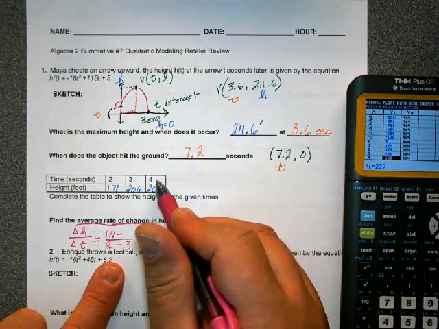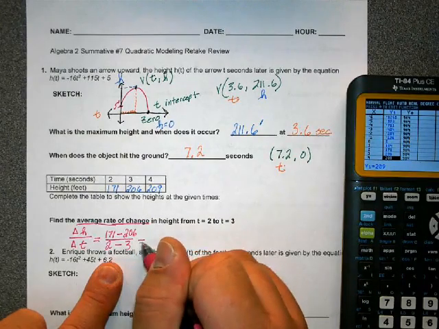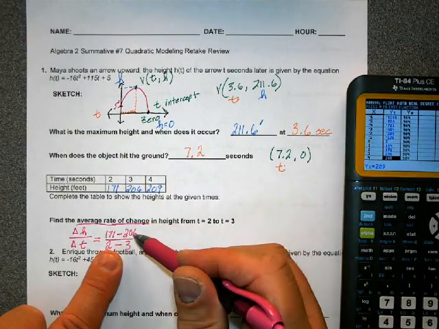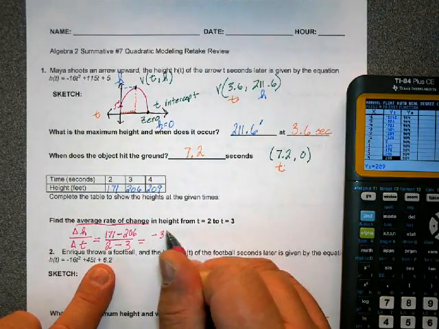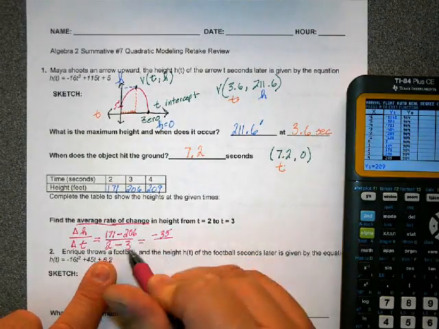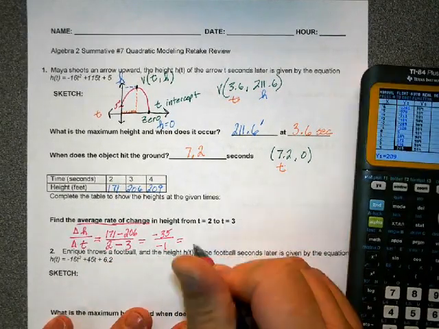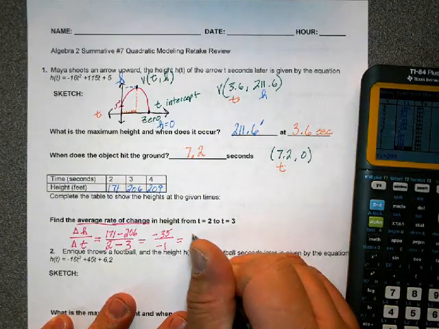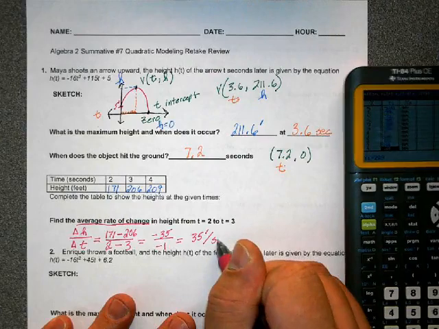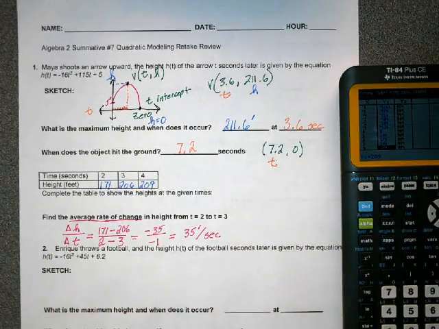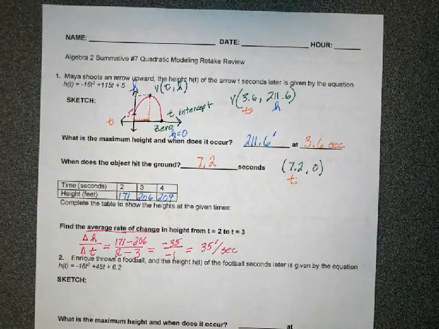See, 171 minus 206, negative 35, over 2 minus 3, negative 1. So the average rate of change is 35 feet per second. And that is quadratic modeling. Isn't that fun?